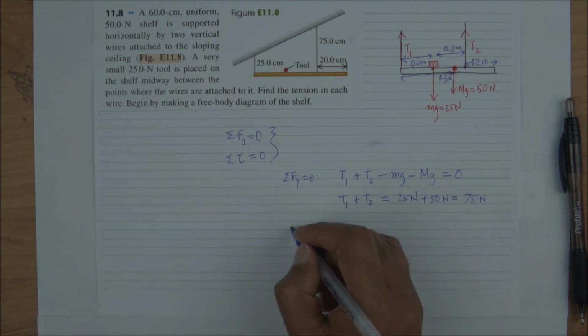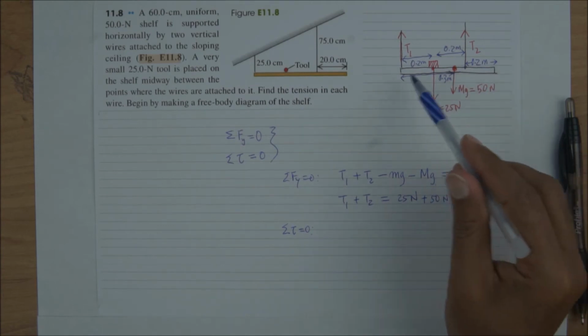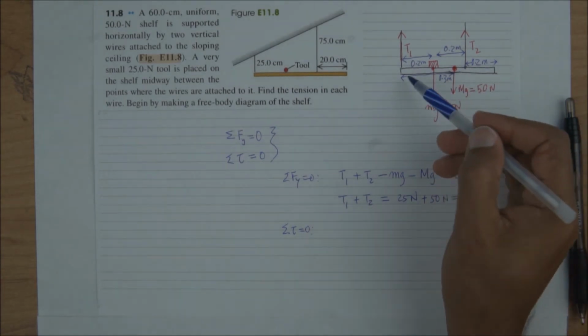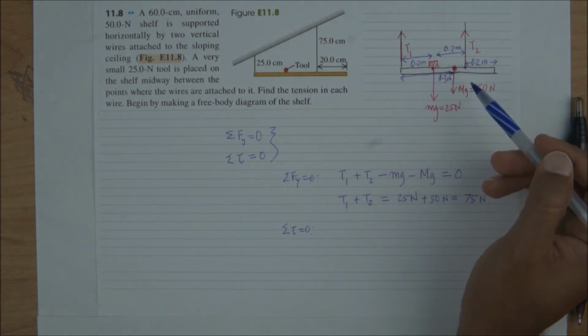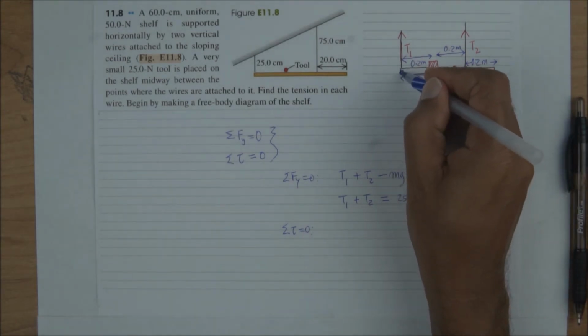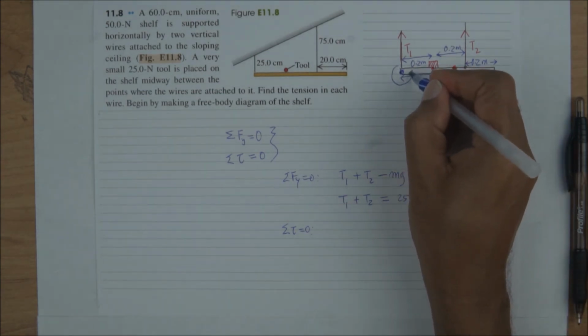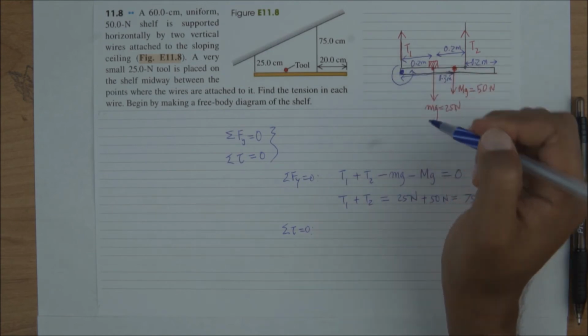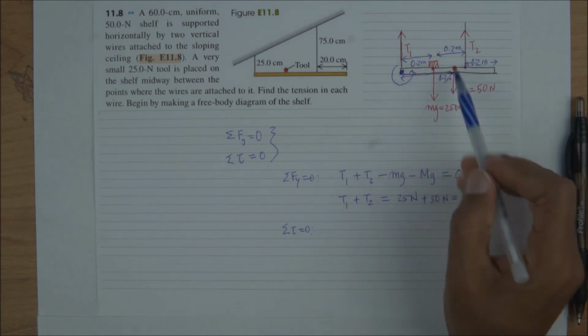So let's get that sum of torque equal to 0. That means you have to choose an axis of rotation. Just choose a point here or here or here or here as the point where the axis of rotation is. Let's choose this one right here, and let's suppose it will rotate like that about this axis, and we will look at what force gives what kind of torque.